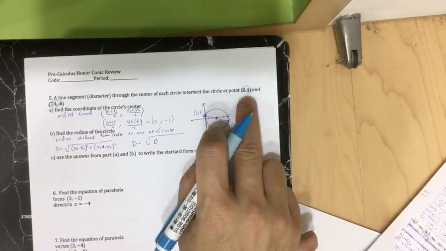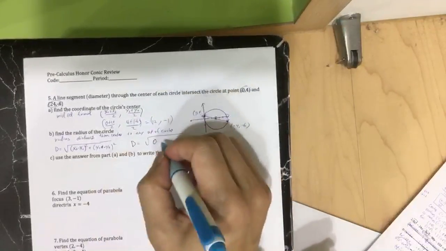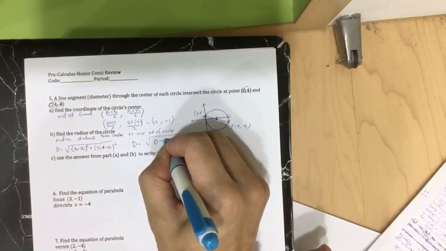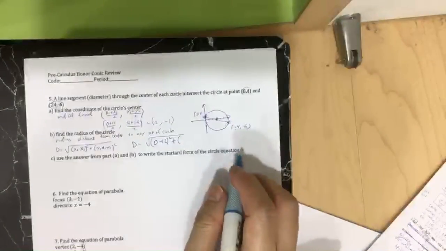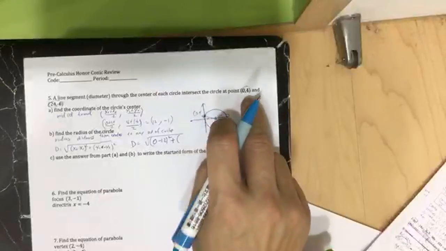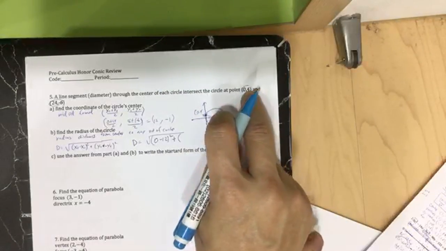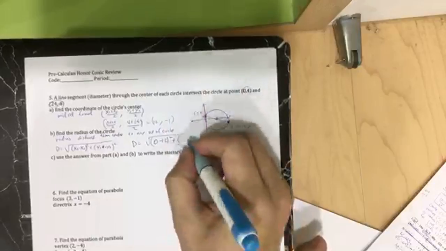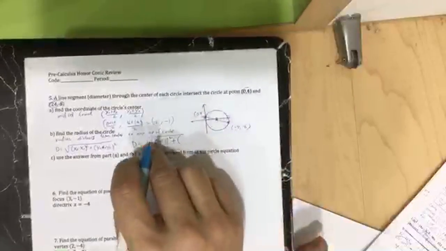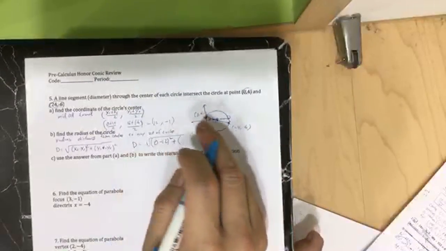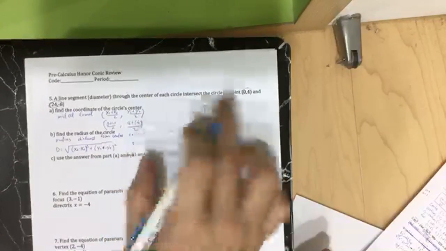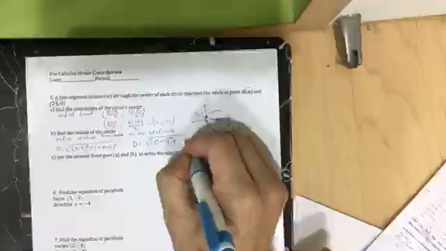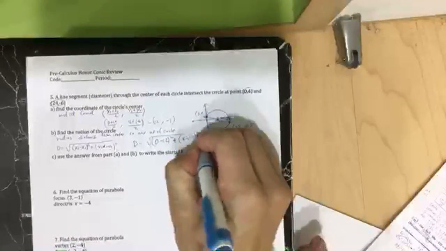That's going to be the second point, and this is the center. So 0 minus 12, and then squared, plus, the next one is a little bit more challenging. We're going to look at this point, 4 and -1. So it will be 0 minus 12, and then 4 minus -1, so 4 minus -1 squared.